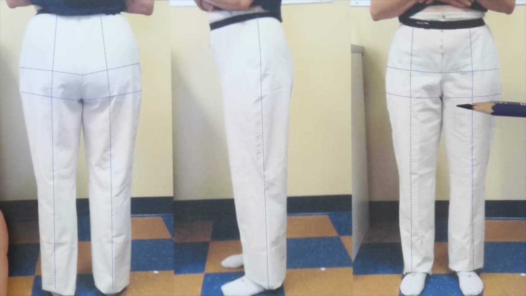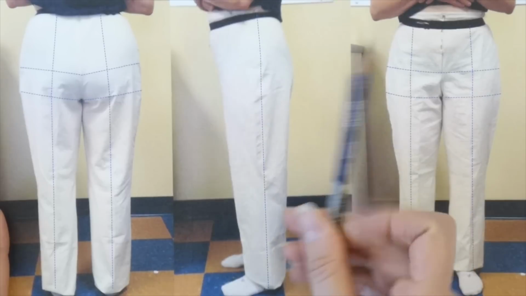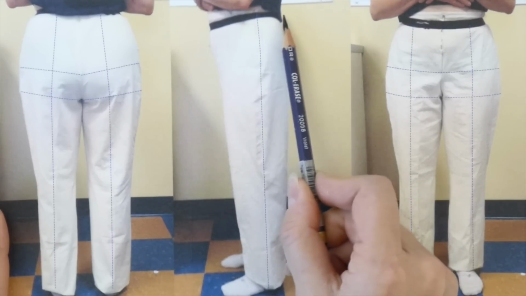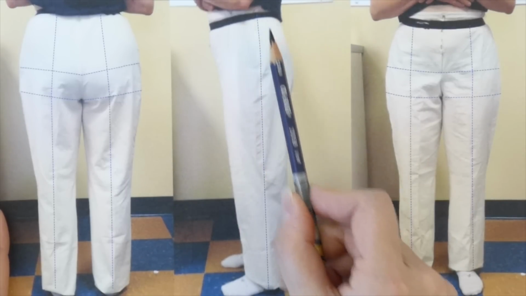But the problem that we do have is a little bit too high of a waistline at the top, meaning where she would like her pants to sit at the waistline is a little bit too high. So this is just a matter of removing some of the fabric at the top so that she gets more of this slanted waistline, which is always more comfortable in pants.